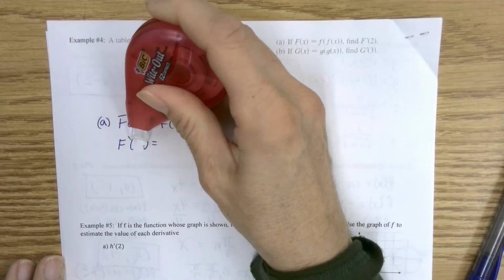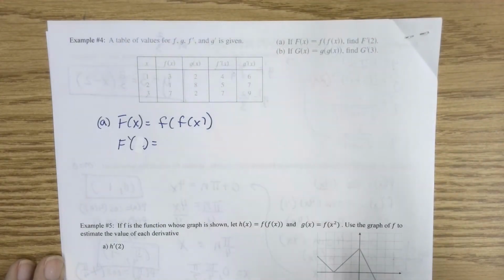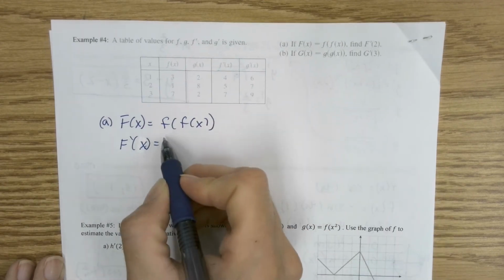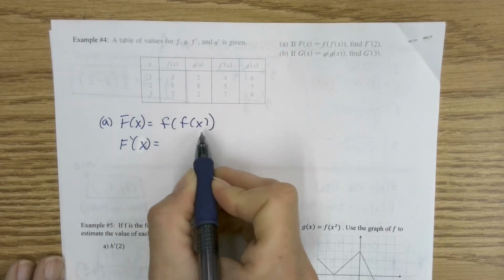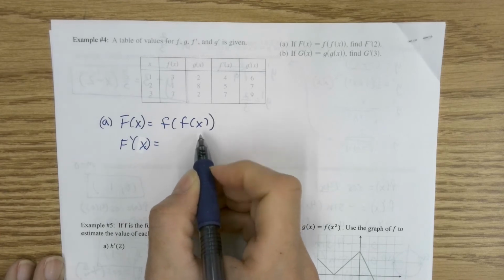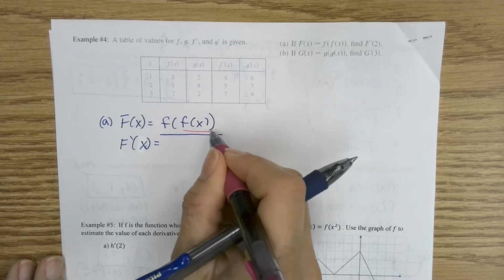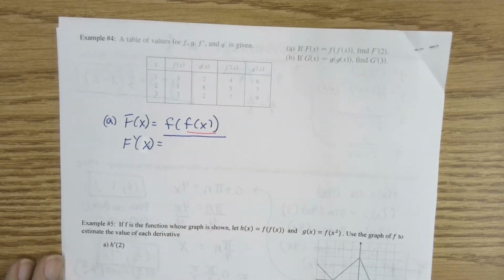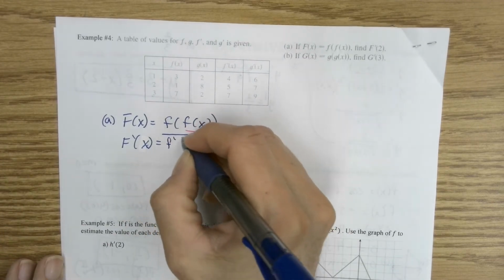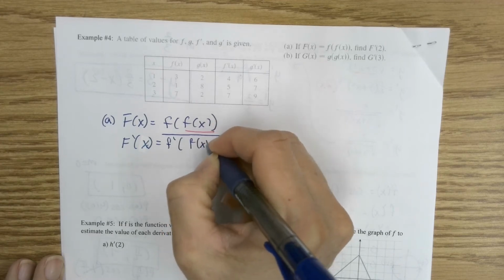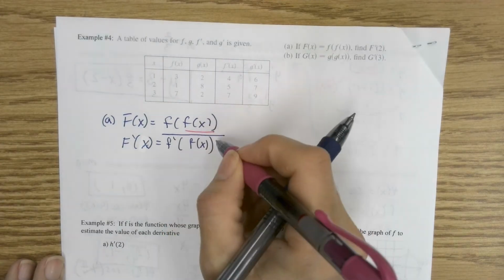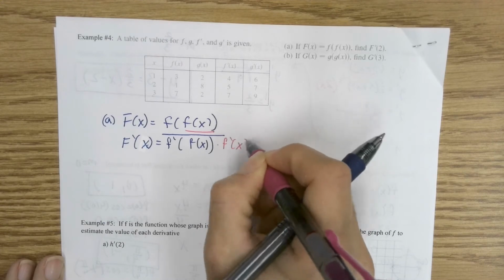I like to find a very generic, more general form of my derivative first. So I'm expanding this using my chain rule derivative formula. I grab the derivative of the outside times the derivative of the inside. So the derivative of the outside is f prime, the inner part stays the same, times the derivative of the inner part, which is f prime of x.